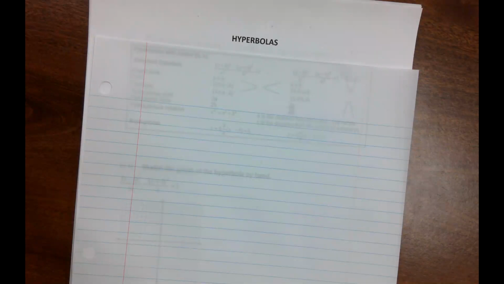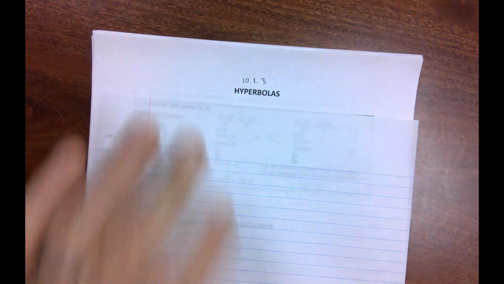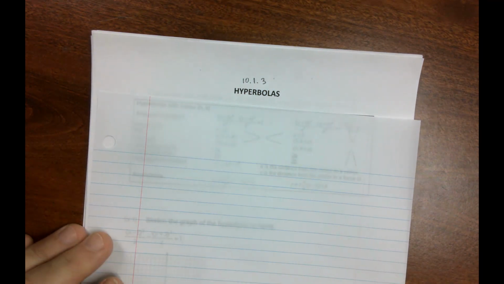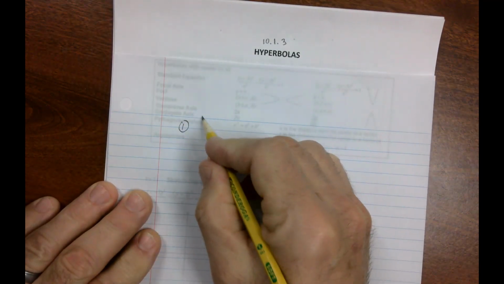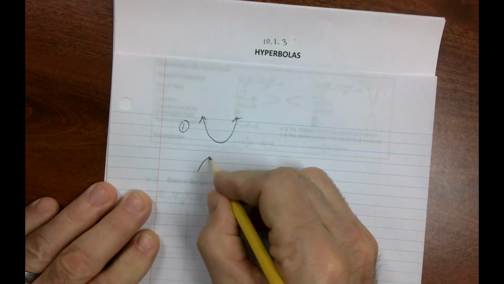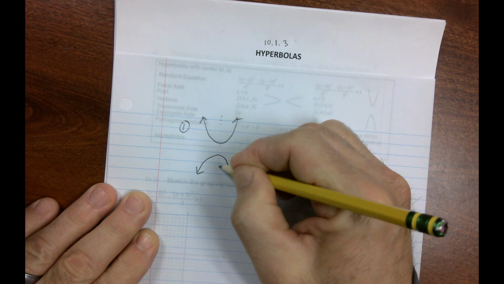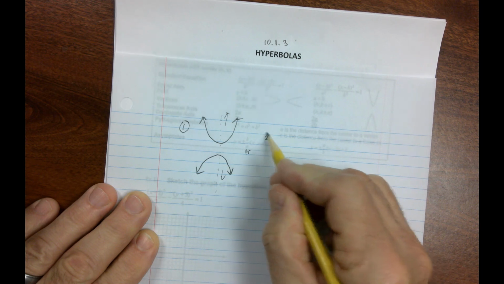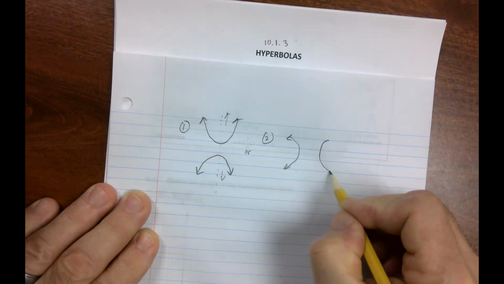Okay, so we are up to hyperbolas, which I believe, I better fix this, is 10.1.3. You can see behind the paper that there are instructions about hyperbolas, but let me break this down for you. There's two types. Number one, there's a hyperbola, which looks like that, but that's only half of it. The other half is like that. So that means the two parabolas are facing up and down. Or the second kind of hyperbola is going to face to the left and to the right.